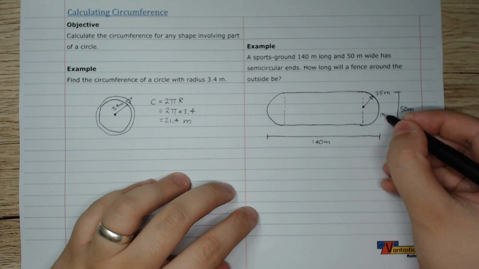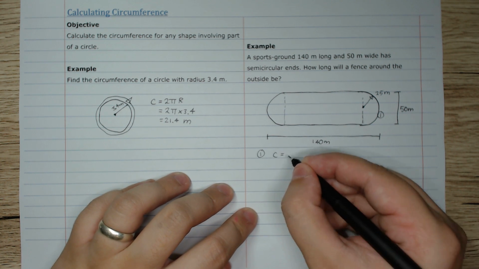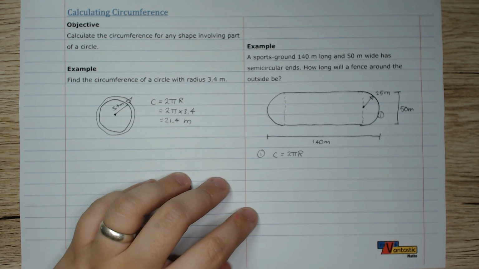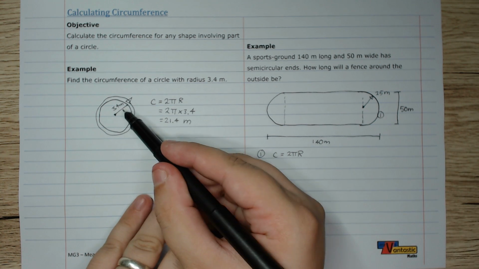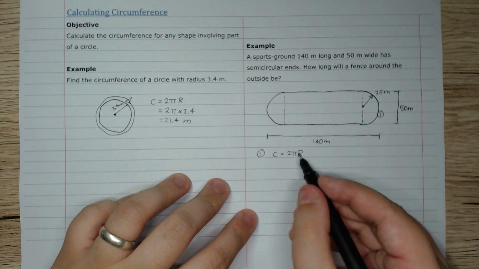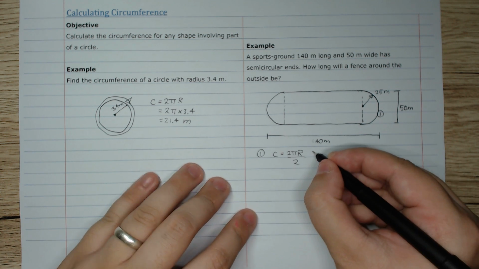So if I call this length 1, circumference equals 2 pi r. But it's not just 2 pi r, because 2 pi r is the circumference of a circle. We have half a circle. So I'm going to divide by 2 to get half of that. Equals.